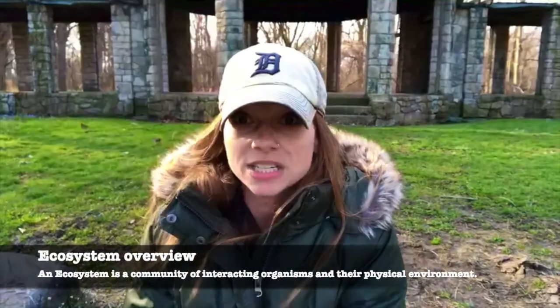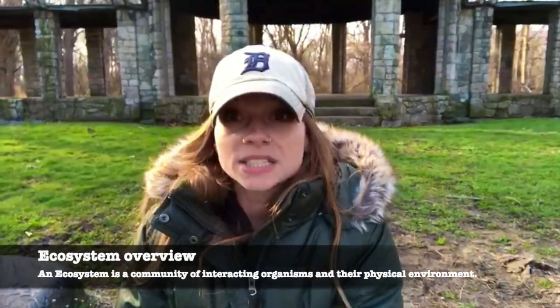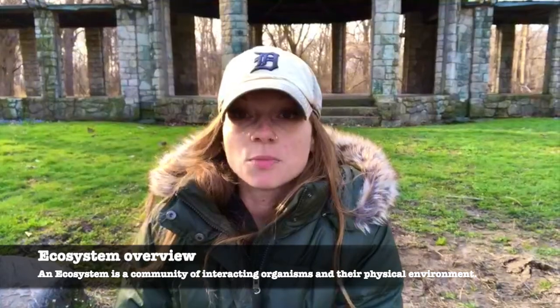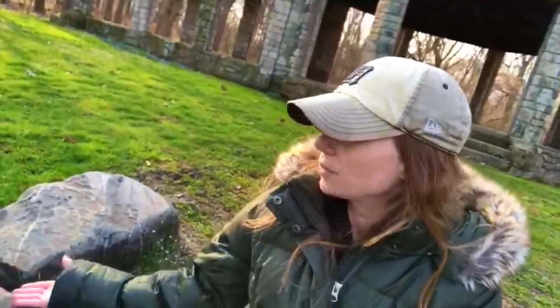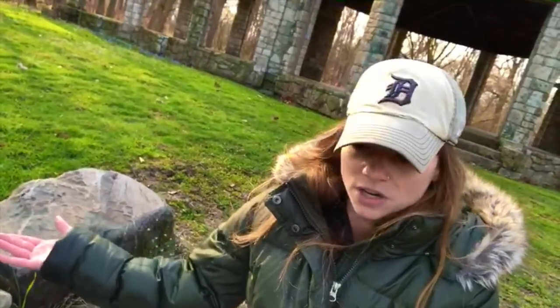So what even is an ecosystem? It's basically an area that is made up of both living and non-living things and how they interact with one another. So for living things, that could be anything from plants, it could be animals, bugs, insects. Non-living things would include things like rocks, like I'm sitting right here next to. This rock is part of an ecosystem. It could be water, it could be the soil. And then everybody shares the same energy source. Can you guess what that is?